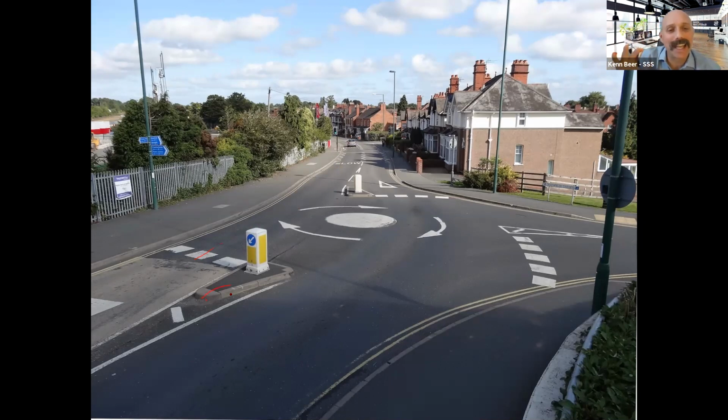But where we get really big wins immediately off just this lick of paint, and there's a bit of a splitter island as well, is that any vehicle approaching this does not believe they have that ultimate priority. So they're going to wake up, they're going to look around, they're going to hopefully slow down and make that decision that they are safe to travel through.